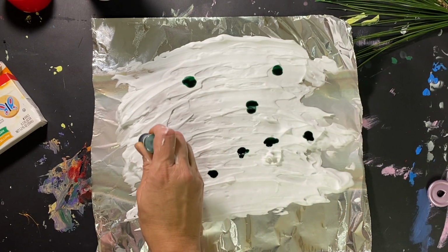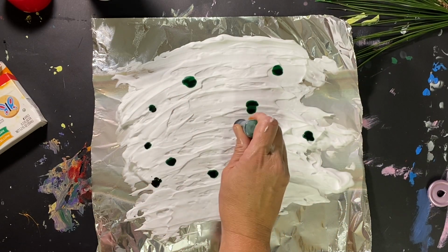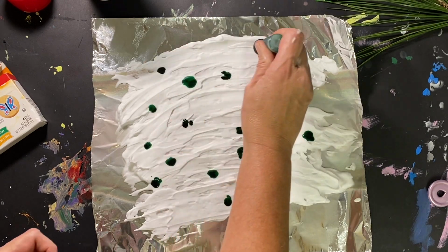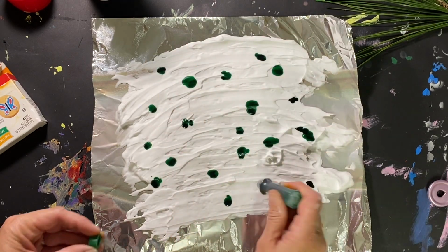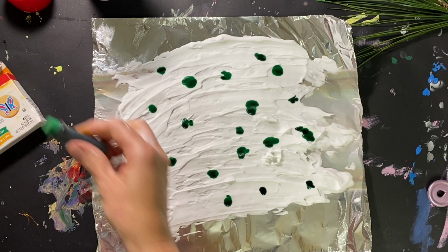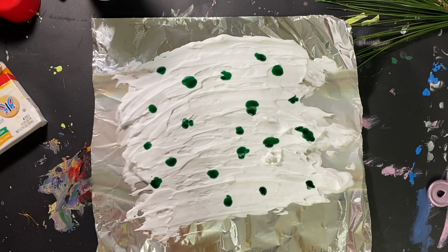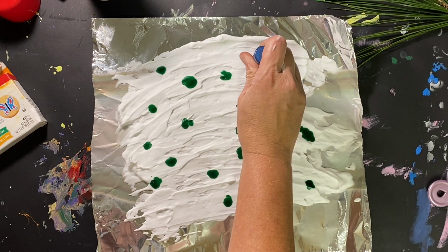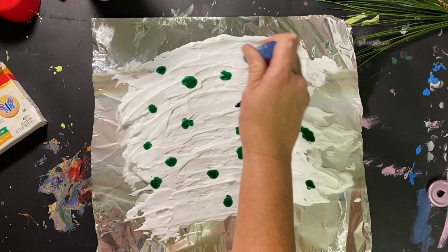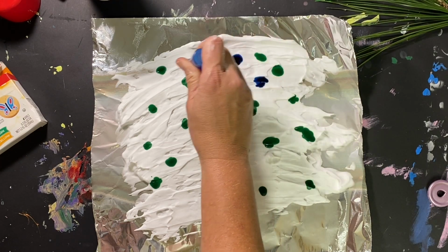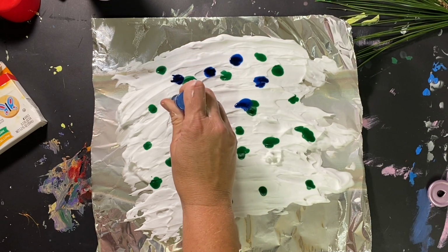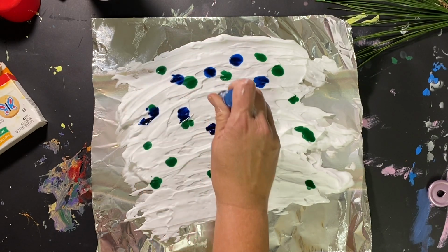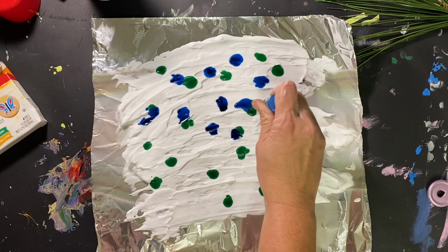And I think I am gonna put a little bit of yellow in for some twinkling stars in my sky. I'll show you that in just a minute. I'm thinking about it already right now. And I'm gonna add some blue, and I am fine if they mix. It makes me happy. Just keep dropping it around, looking at that empty white space.